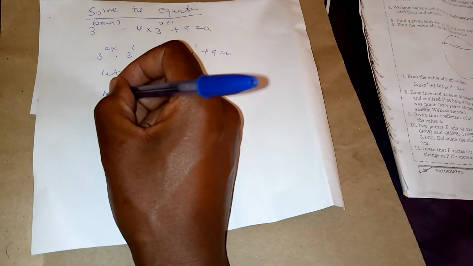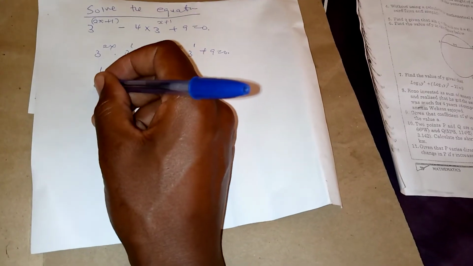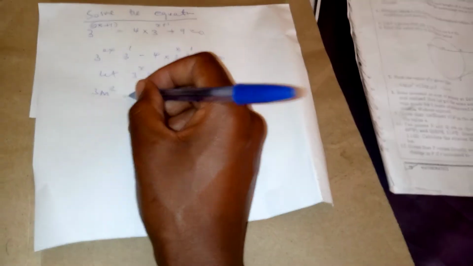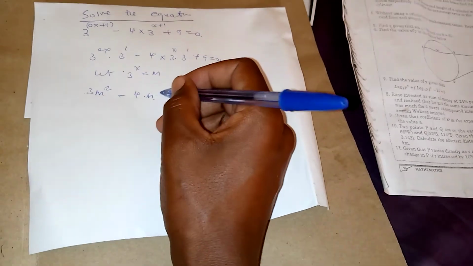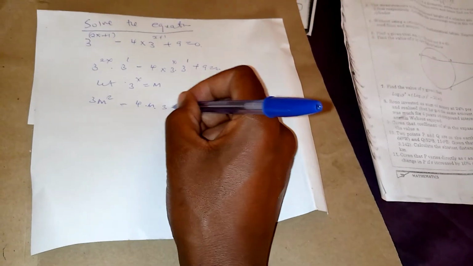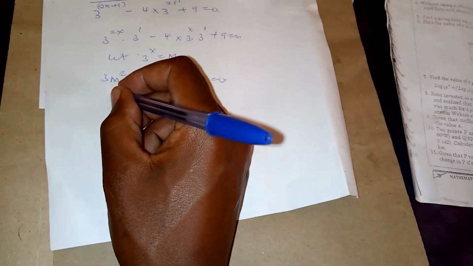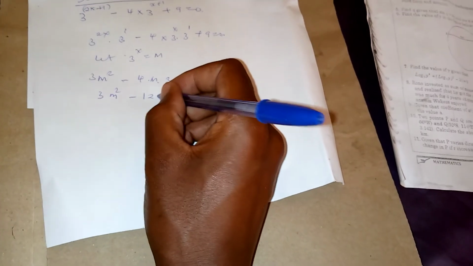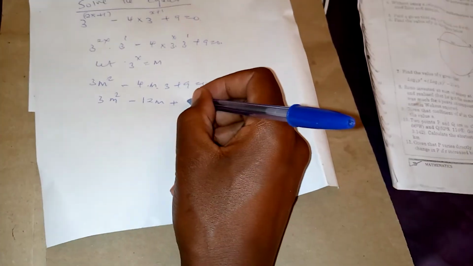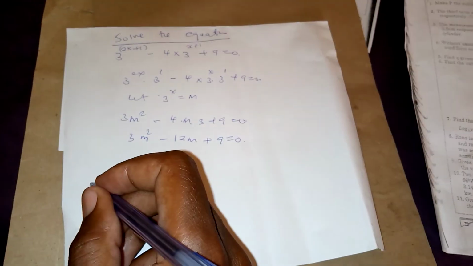So here I have m squared, so I can have m squared times 3, so I have 3m squared minus 4 times m times 3 plus 9, which is equal to 0. So this expression reduces to 3m squared minus 12m plus 9 is equals to 0.